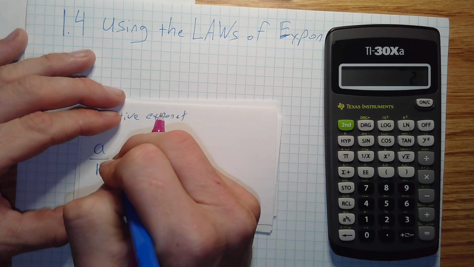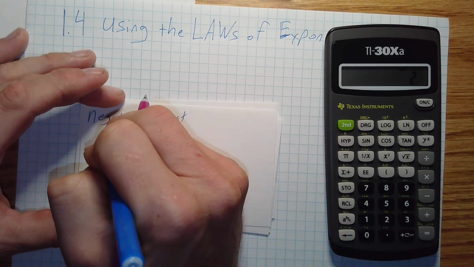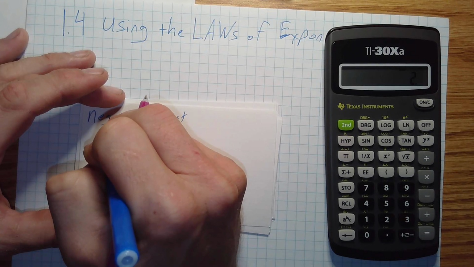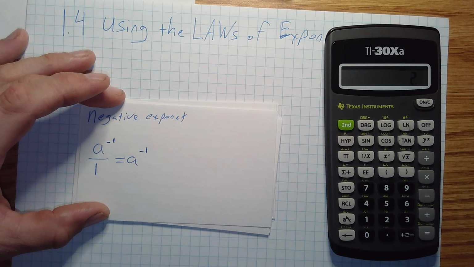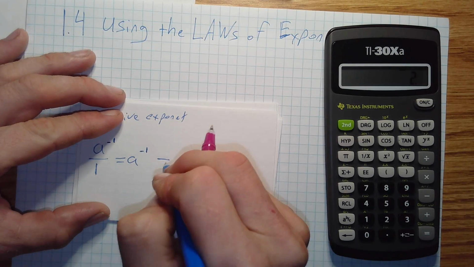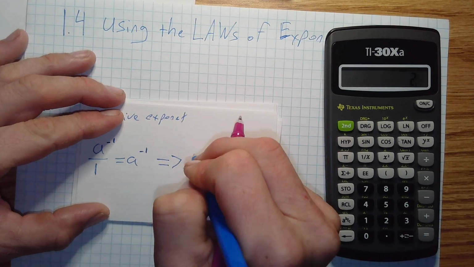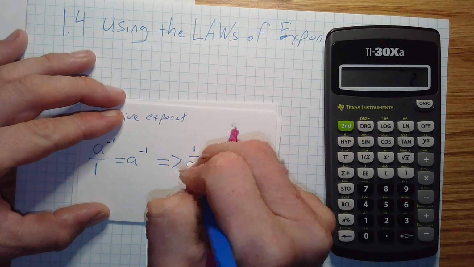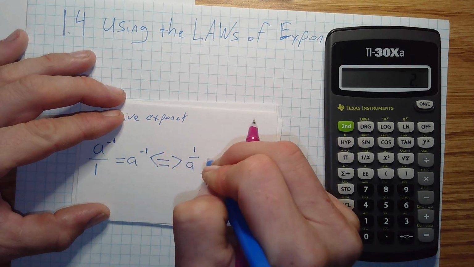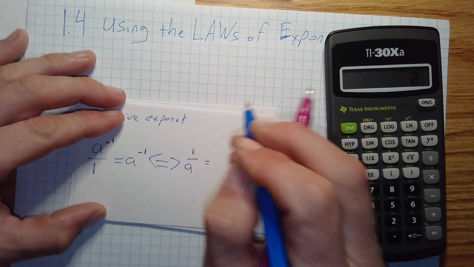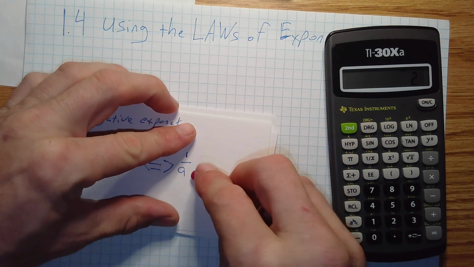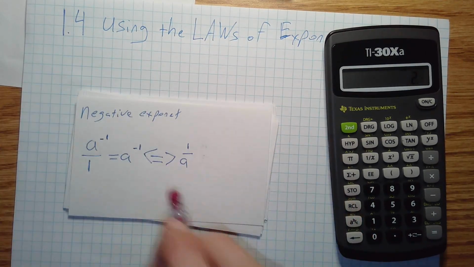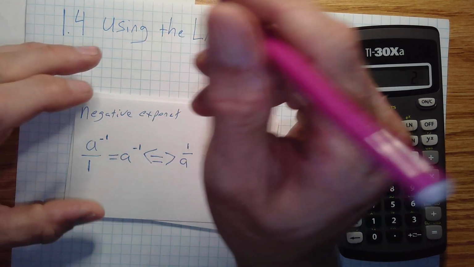But if I put a -1 exponent on this, it turns into 1 over A. That is one of the negative exponents.